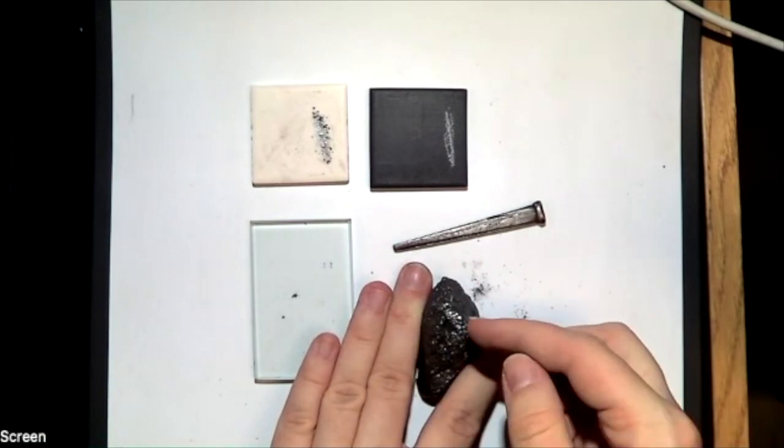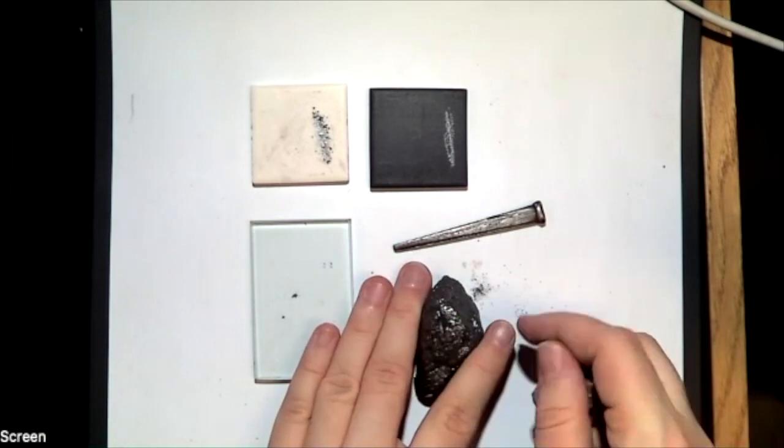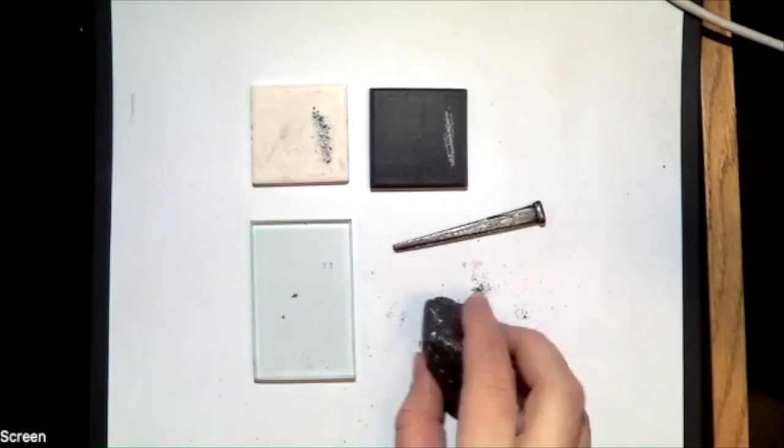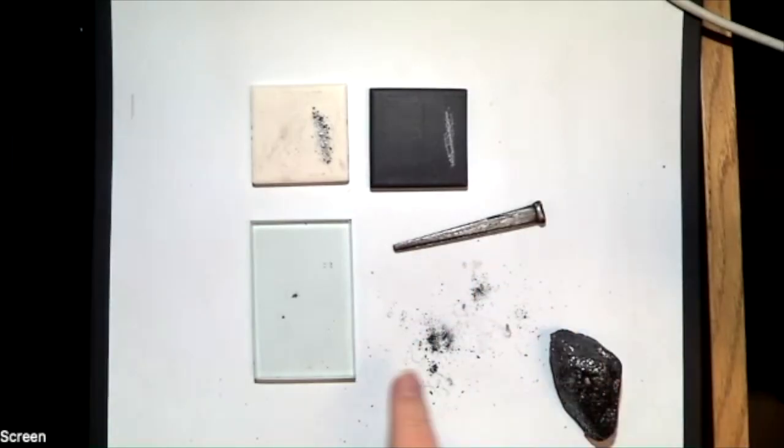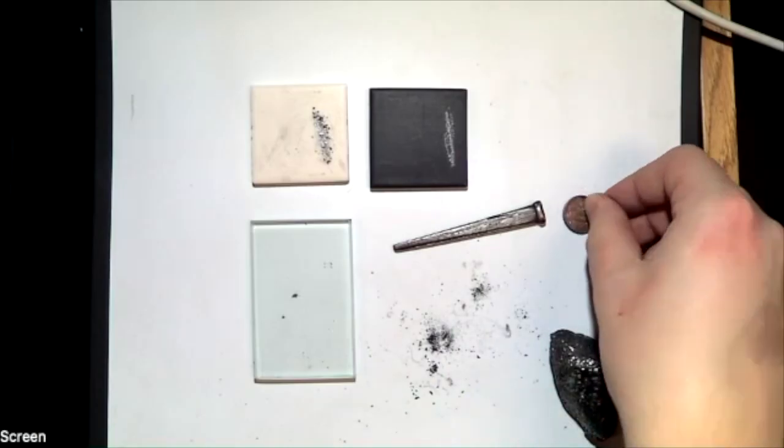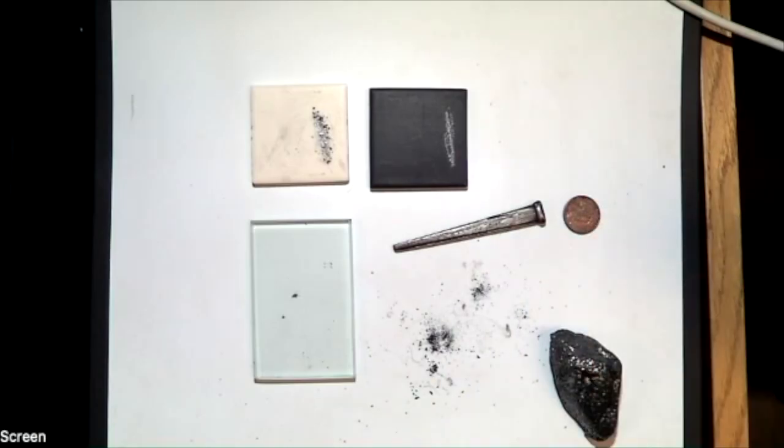And I can see that it is cutting into that. If I'm not sure, I can even tip it to the side and tap it, and you can see it left quite a bit of that powder. So that means the penny is harder. Copper pennies have a hardness of 3. So that means we are getting into our lowest numbers of our hardness scale.